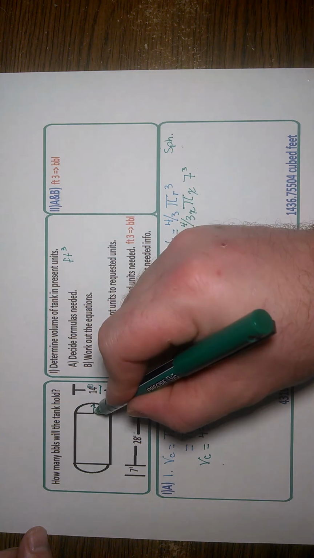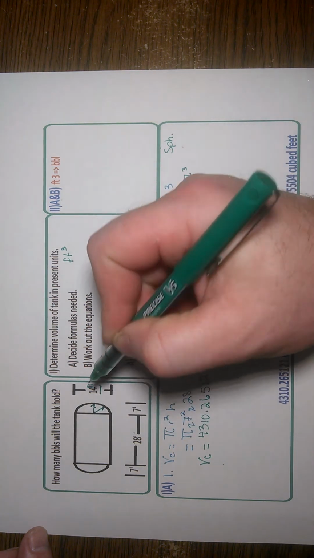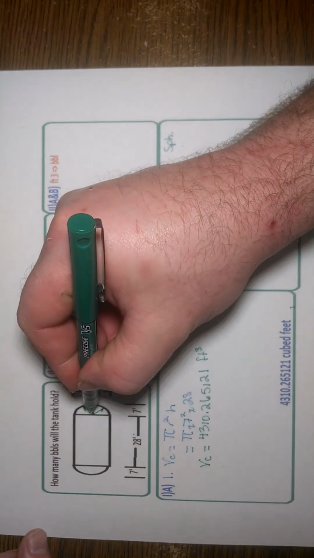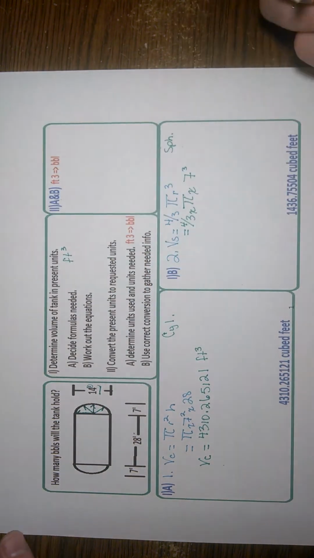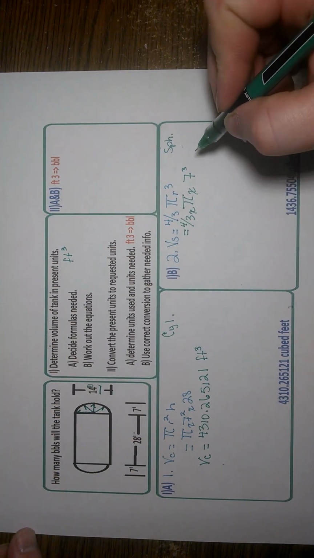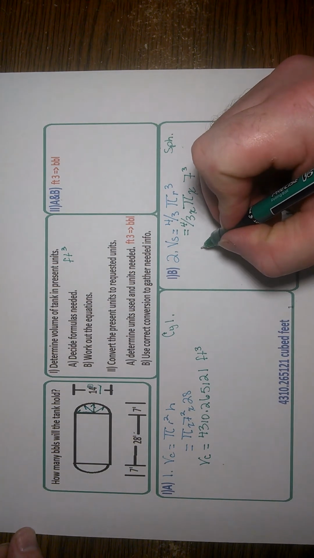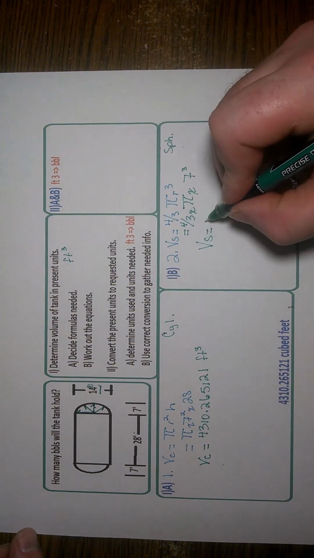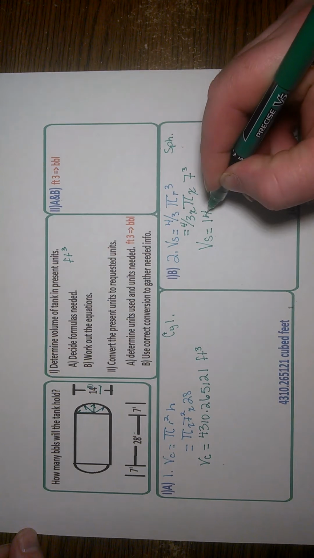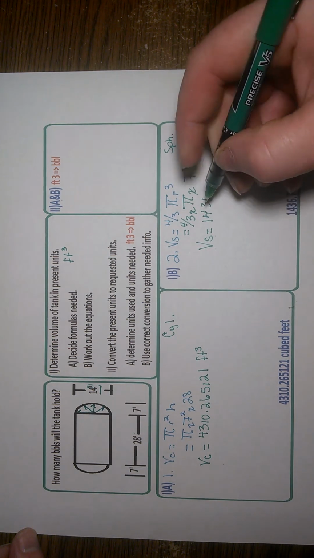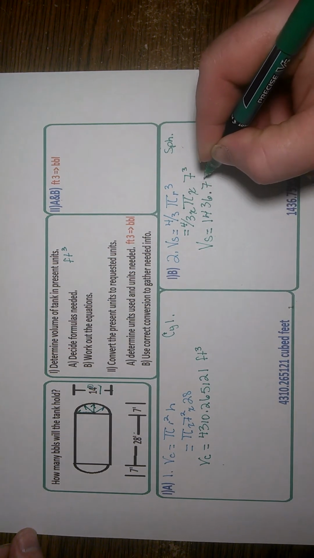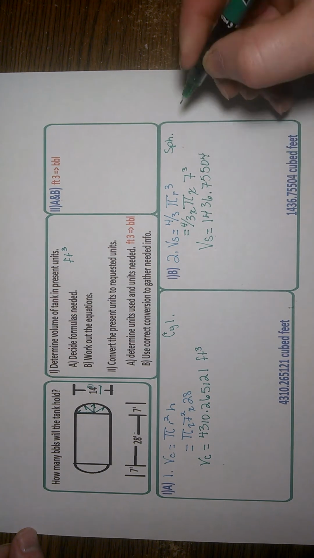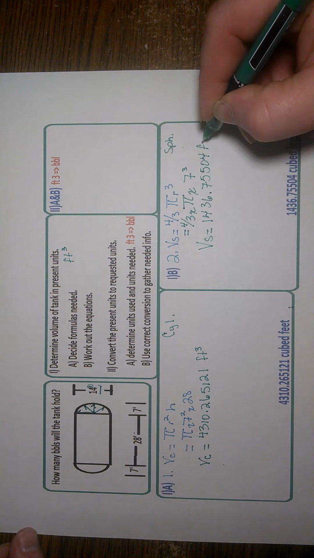Well, what about from here to here? It's still 7. From here to here, still 7. So that's how we know the radius is 7. So the volume of the sphere is equivalent to 1,436.75504 cubic feet.